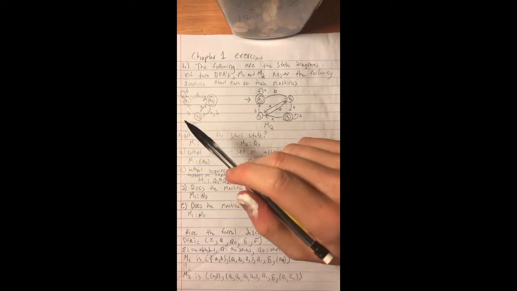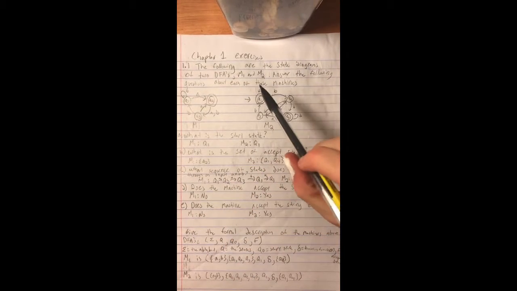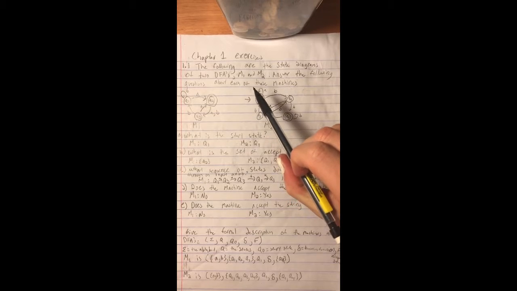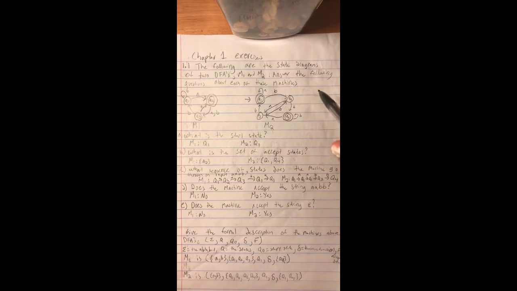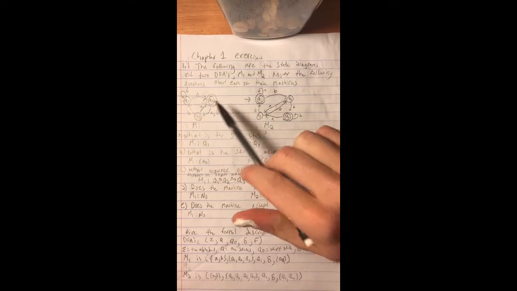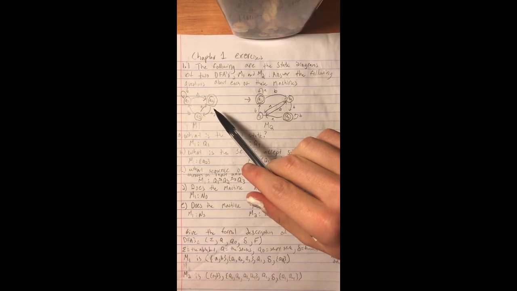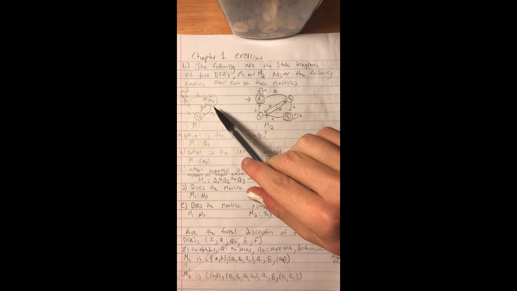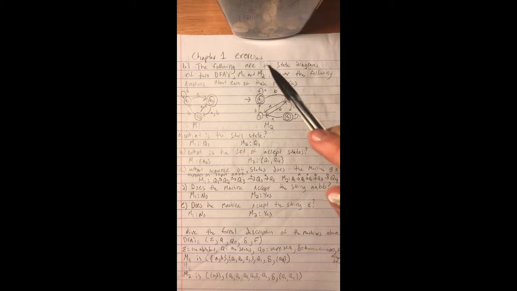So the first one I did was 1.1, and it was the following state diagrams of the two DFAs, M1 and M2, answering the following questions about each. So here's M1, here's M2. As you can see, they both start at Q1. M1 has an accept state of Q2. M2 has accept states of Q1 and Q4.